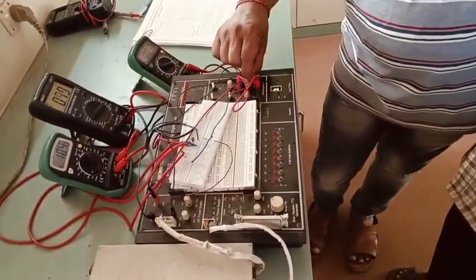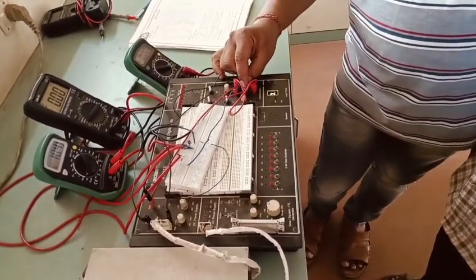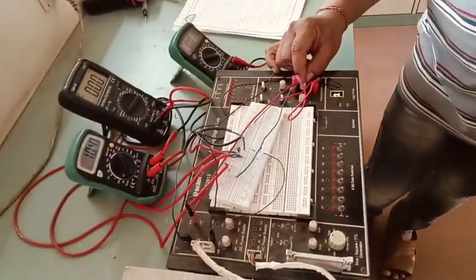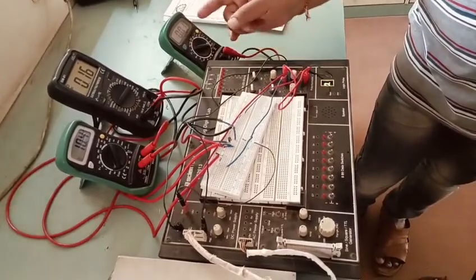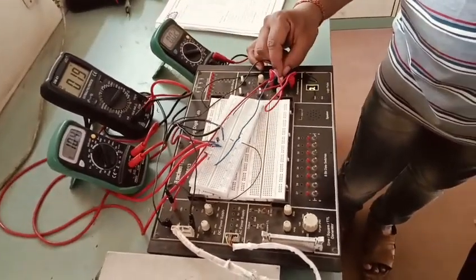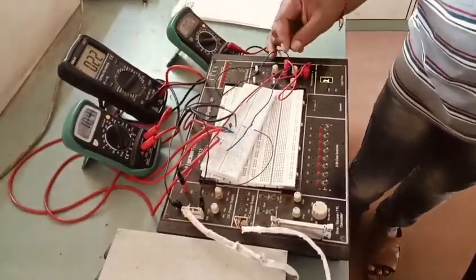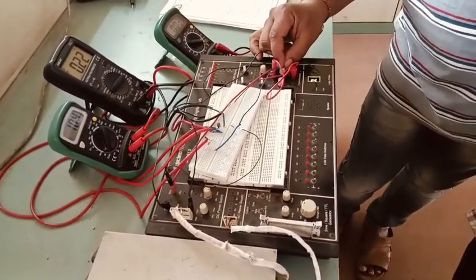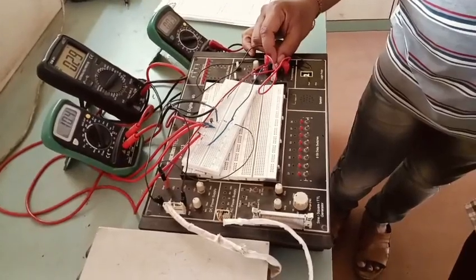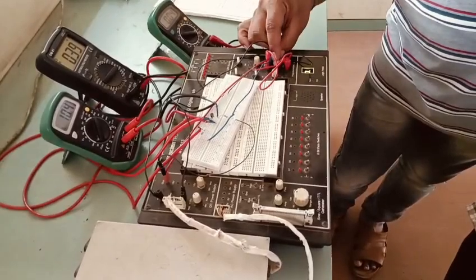Now I will reset VCE to 0 and increase it. At 0.1, 0.2, IC is slightly increasing; this is in microampere.